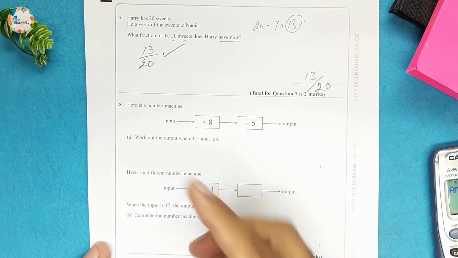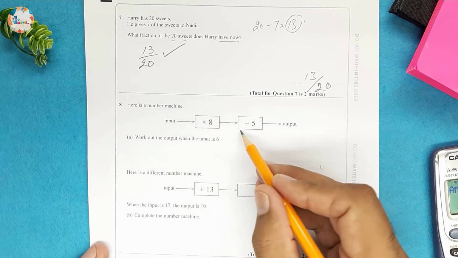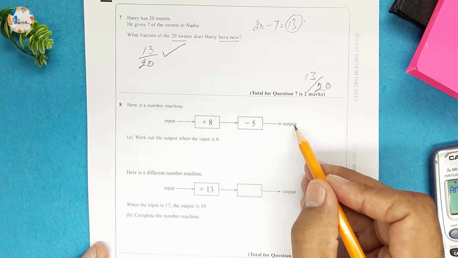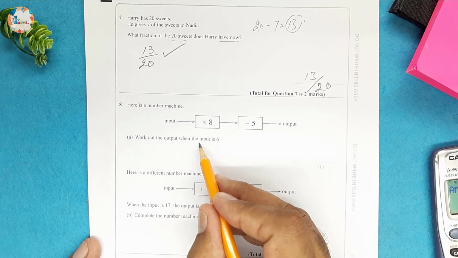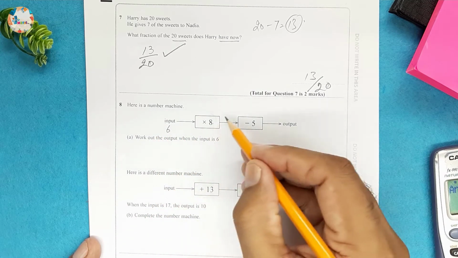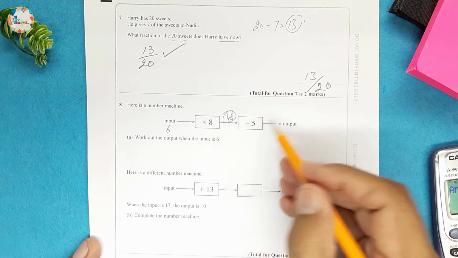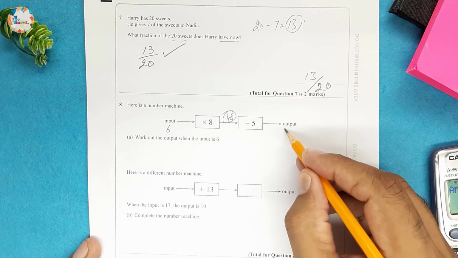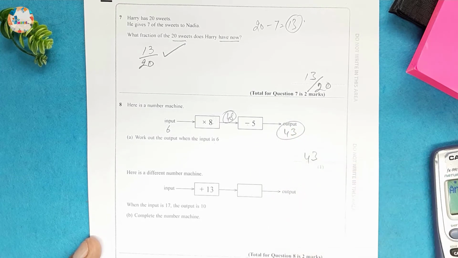Question number 8. Here is a number machine. Input, multiply by 8 and minus 5, and this should be the output. So work out the output for input 6. So 6 multiplied by 8 will be 48. So we'll get 48 over here. Then 48 minus 5 will be 43. So our output will be 43.